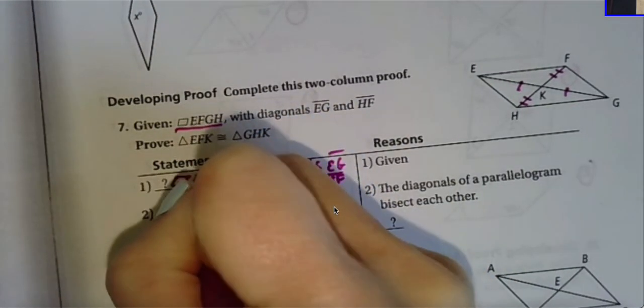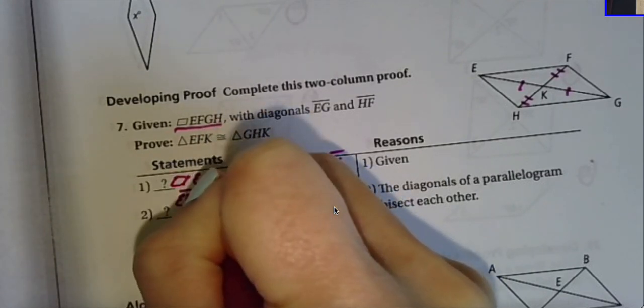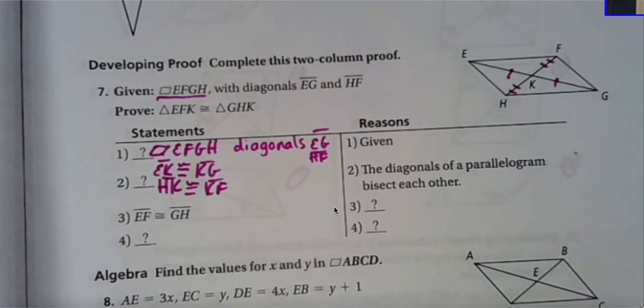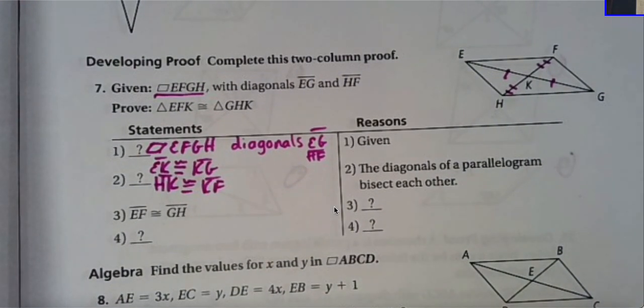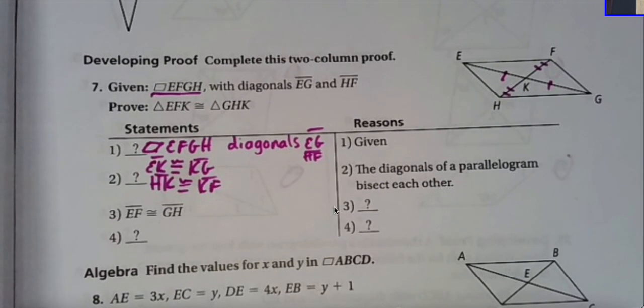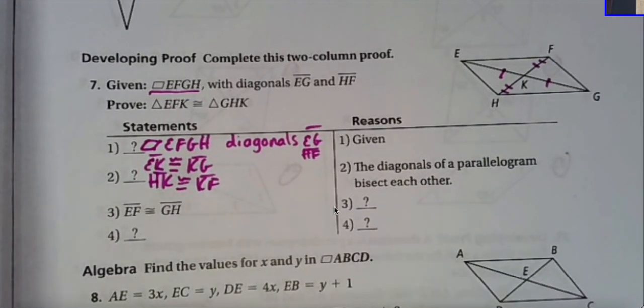And I know that this little part, HK, is congruent to KF. The diagonals are cut in half, cut into equal parts. So why is EF congruent to GH? Look back at your picture. What was the first rule we learned today? Why is EF congruent to HG?